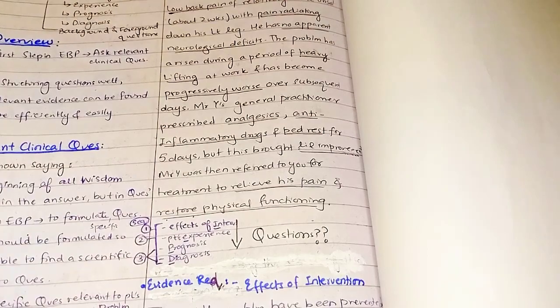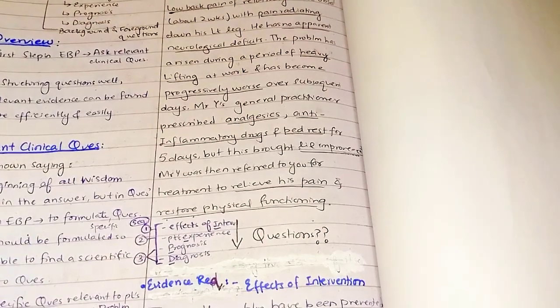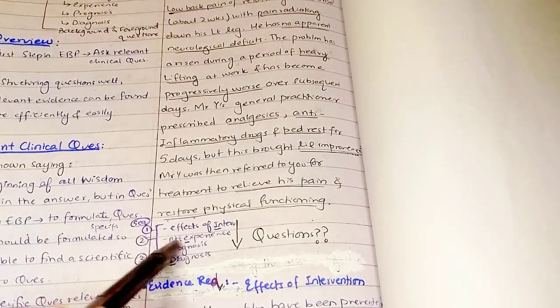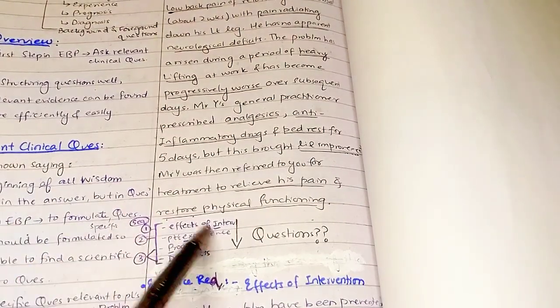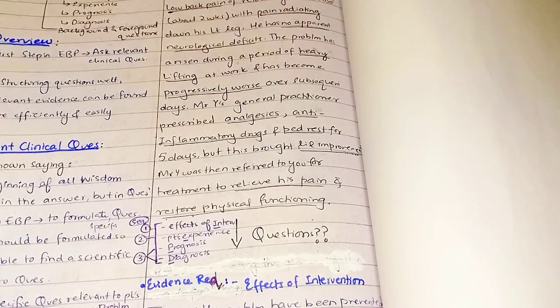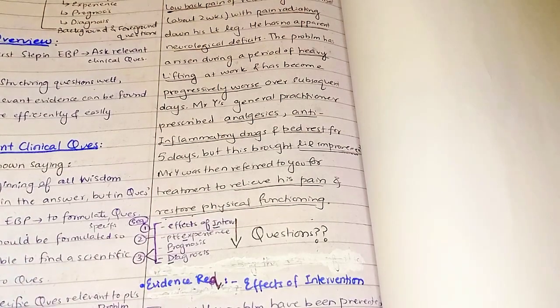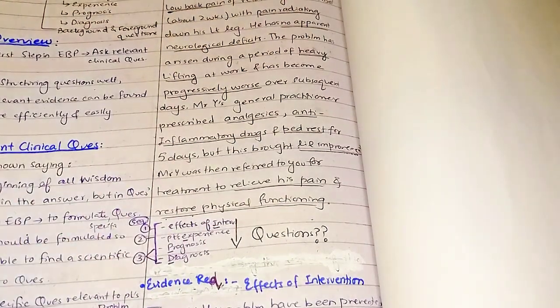Questions that are related to the diagnosis would require evidence related to diagnostic tests. Then the patient experience. If the question is related to the patient experience, that would require evidence that tells you about the patient experience related to any intervention, or any other aspect of his condition. The effects of intervention, same with this case as well.